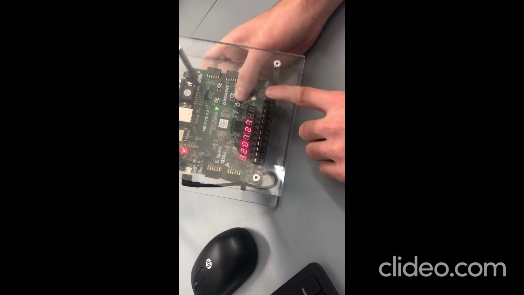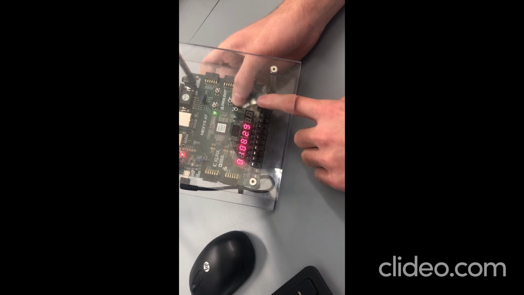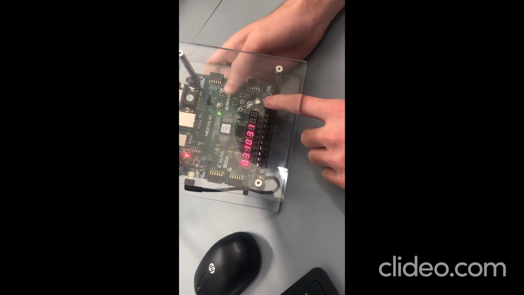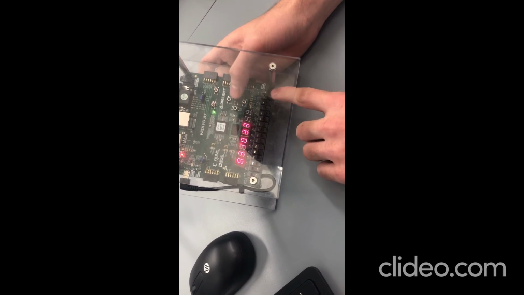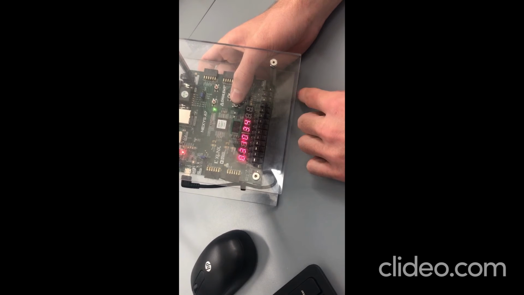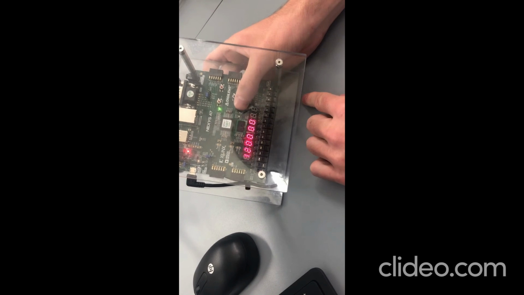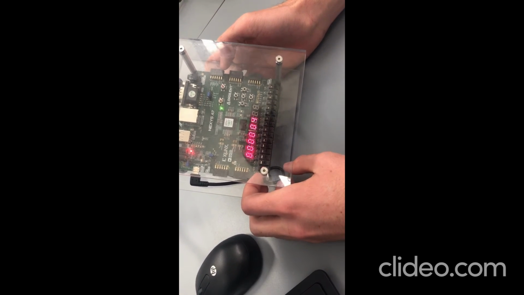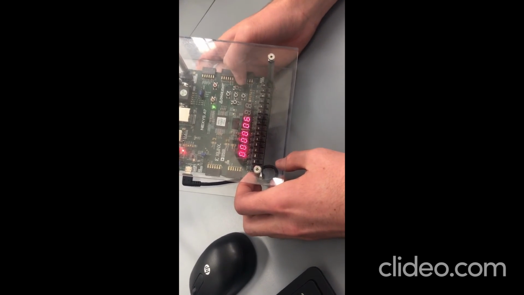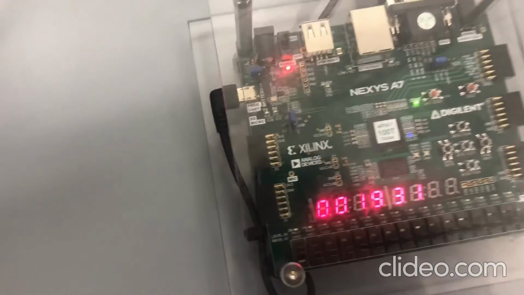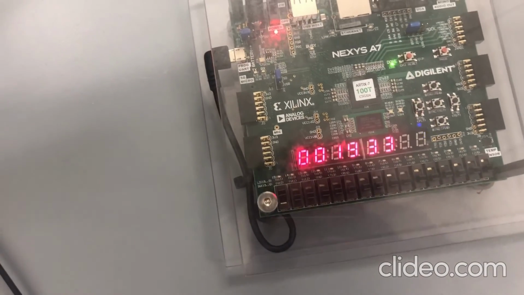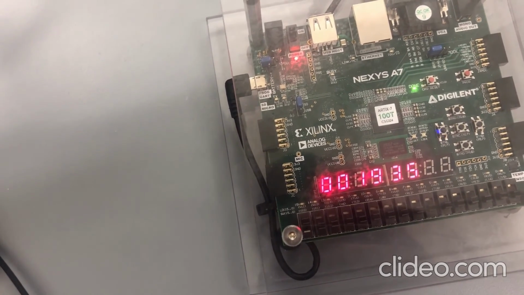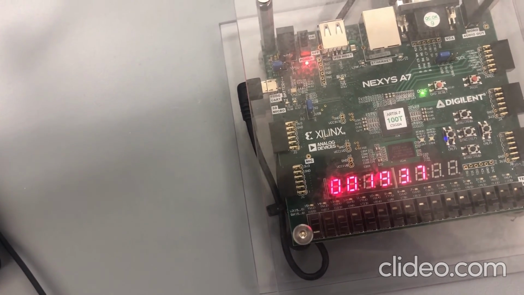And we can change the minutes and the hours simultaneously, as well as, like I said, hold the seconds, and then reset back to 12 a.m. and that's it.